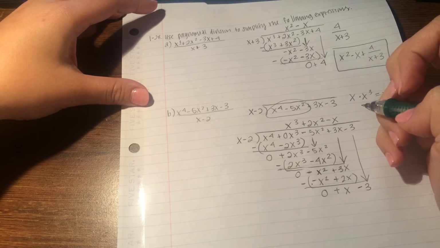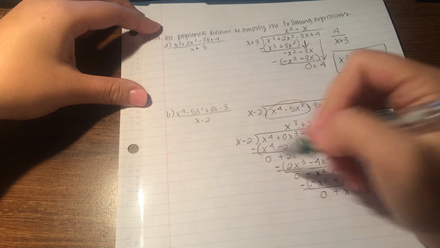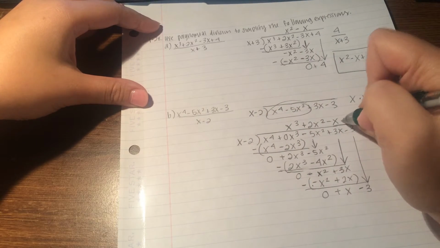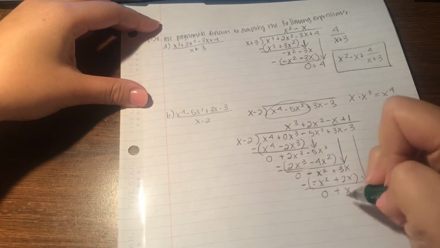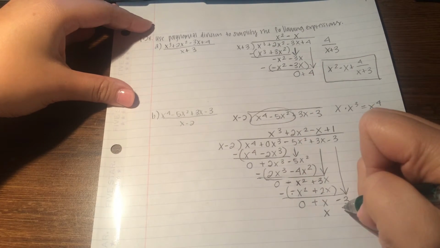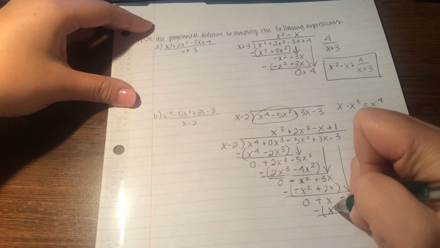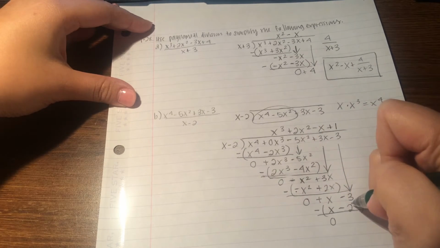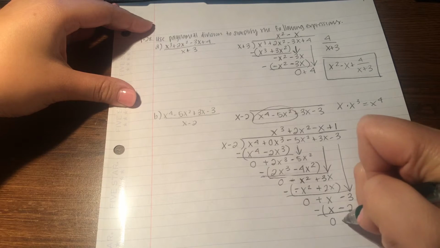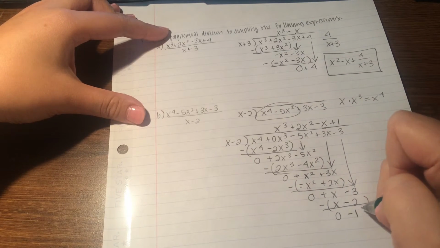And now, so what times x will equal x? And that's just 1. So 1 times x is x, and 1 times negative 2 is negative 2. Put your parentheses, minus. x minus x is 0. Negative 3 minus negative 2 is negative 3 plus 2, and that's negative 1. So negative 1 is your remainder.